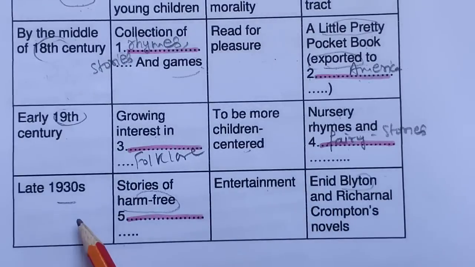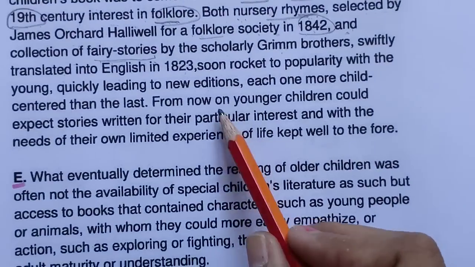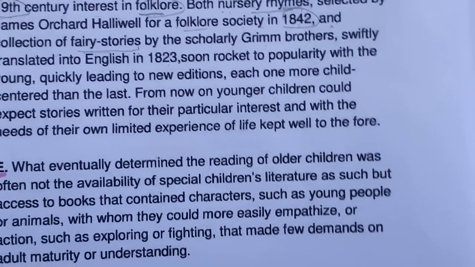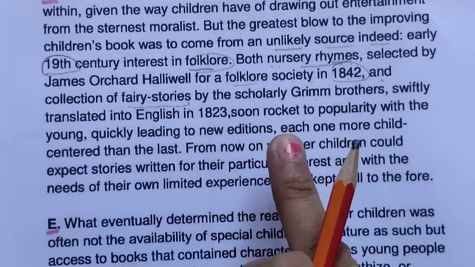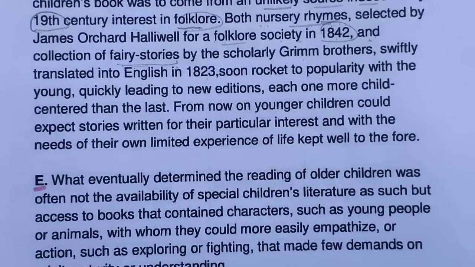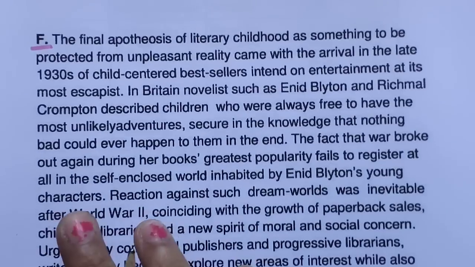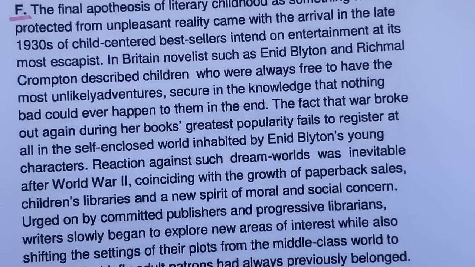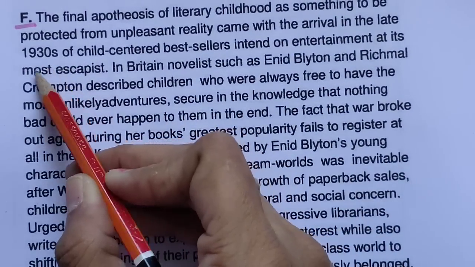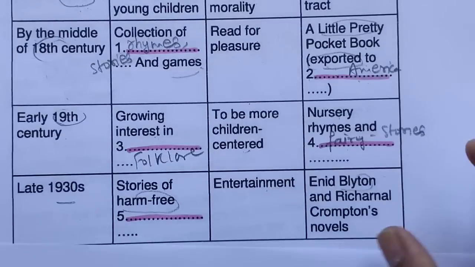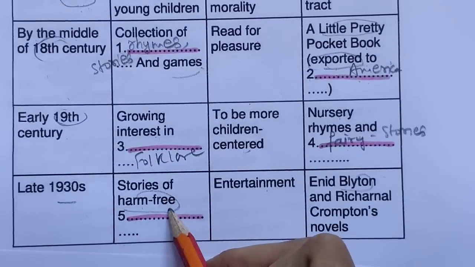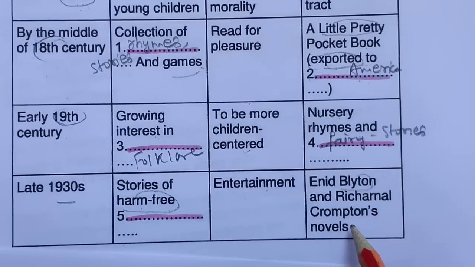Late 1930s. Okay, so 1930s is given. So in the E paragraph and in the D paragraph also, nothing, no word is like 1930s. See, in this F paragraph, you also do it with me. So 1930s I can see here. Okay, this person's name was also there. Let's look at the location again. Stories of Humphrey entertainment and Crompton novels.